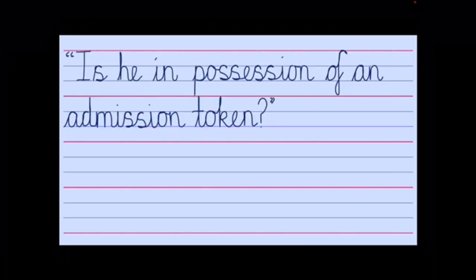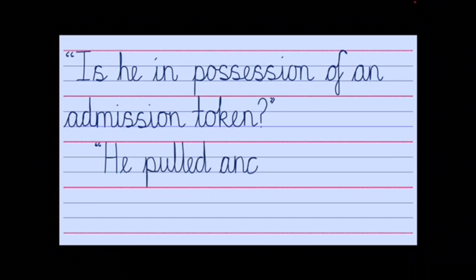He pulled and dashed off, Shannon said. So Shannon is writing her last story, looking into the different ways of spelling shun. Shannon's speech marks. Down a line because it's a different person speaking. He pulled. Pull, and it has a double L already.